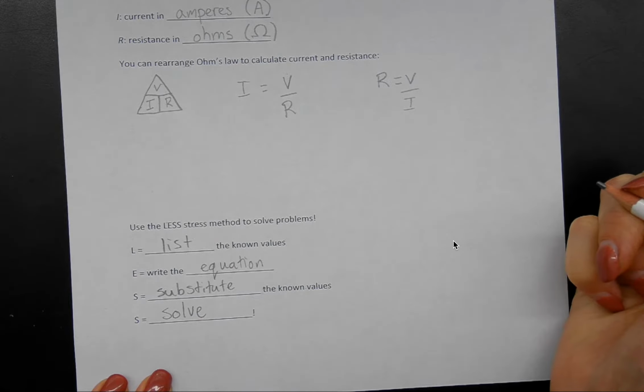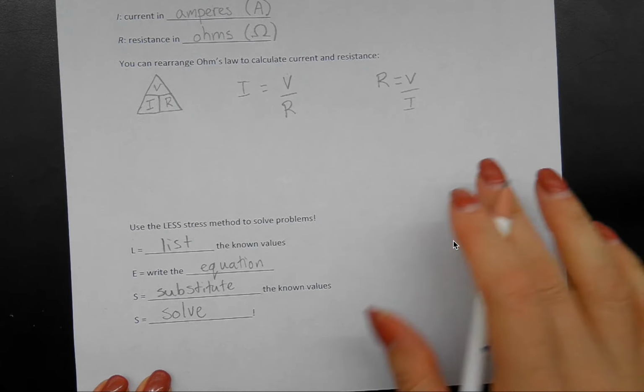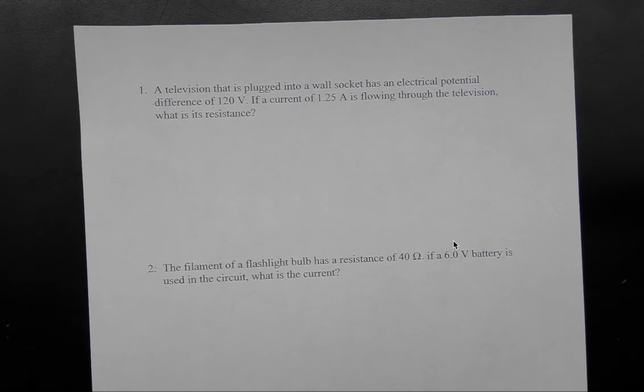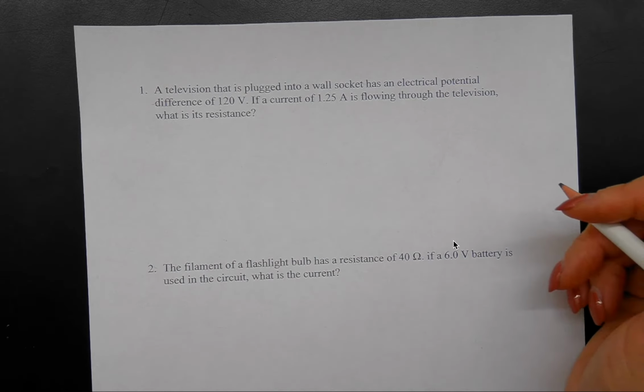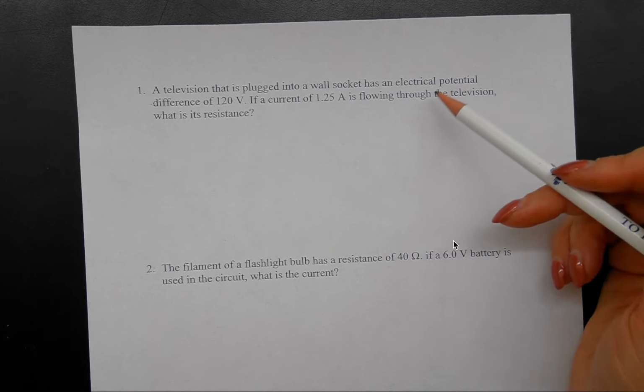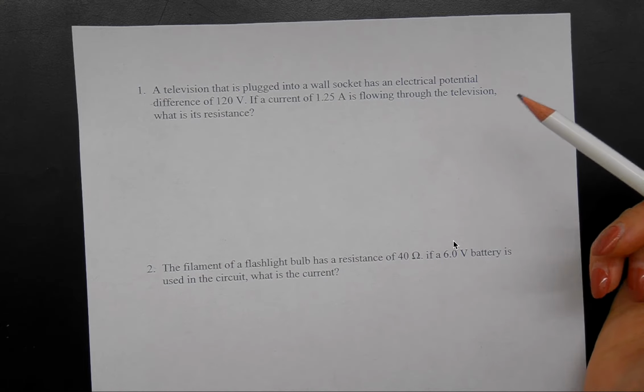Okay. Let's give some problems a try. All right, so here it says a television that is plugged into a wall socket has an electrical potential difference of 120 volts. If a current of 1.25 amps is flowing through the television, what is its resistance?